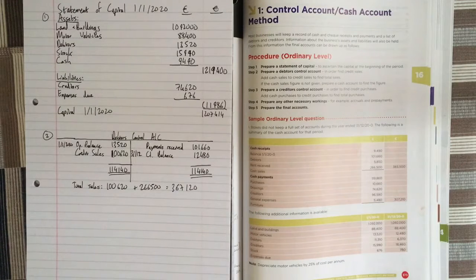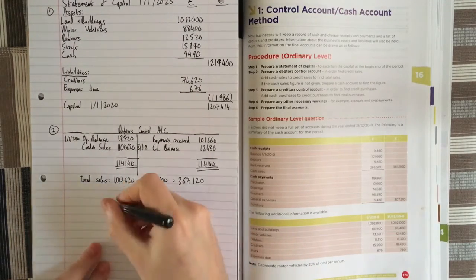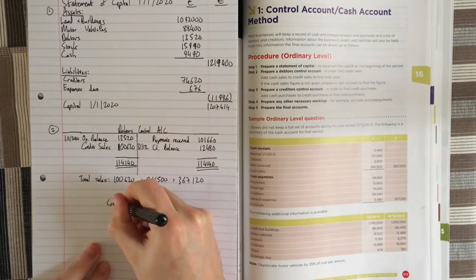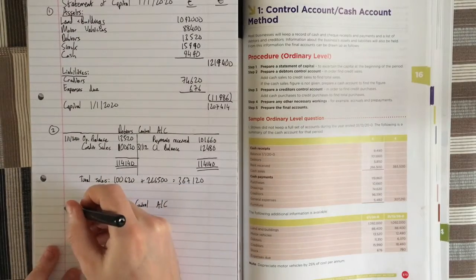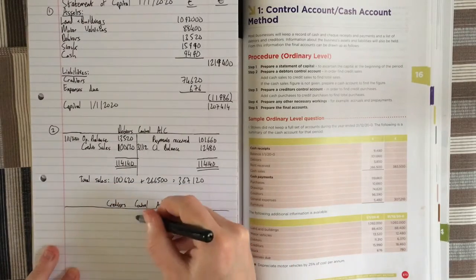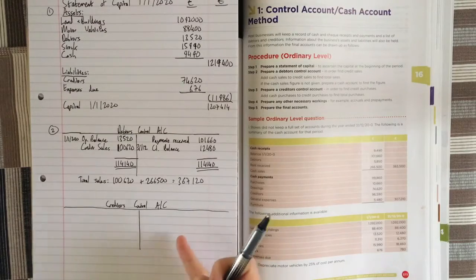All right. What we're going to do now is the purchases figure. So we're going to do a creditors control account. It's going to be the exact same thing, but nearly the mirror image of it. All right. So creditors control account, it's going to be a T account again. So this time opening creditors 11,310. So creditors is a liability, so it's going to go over here on the credit side.